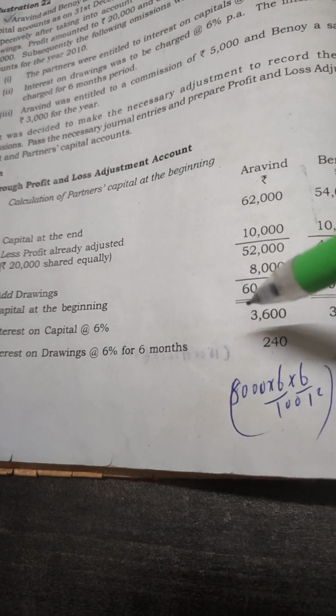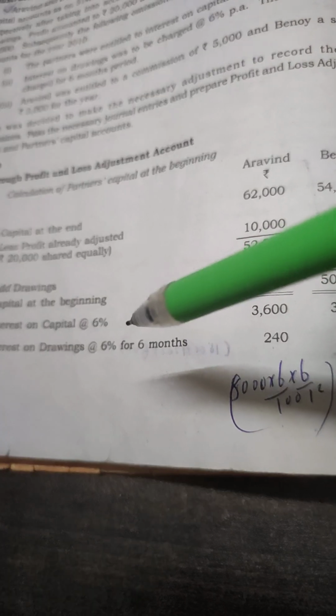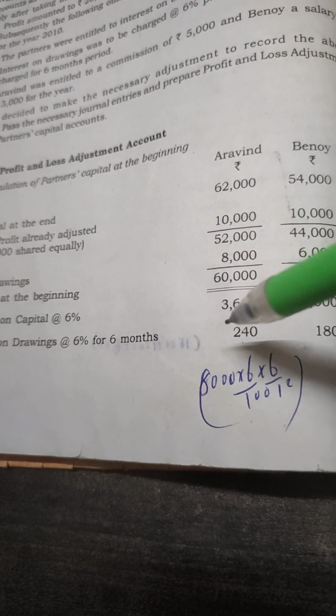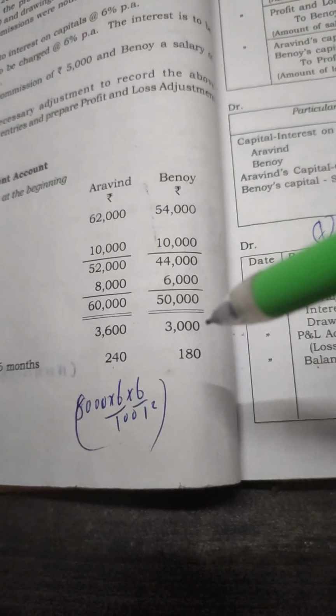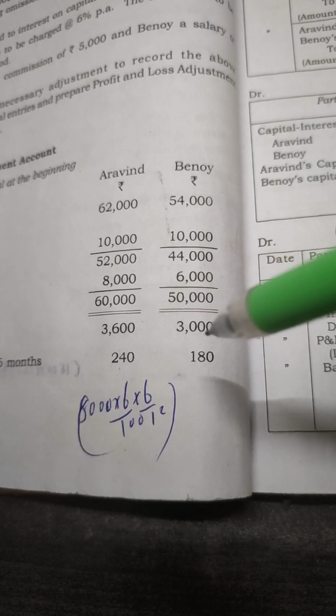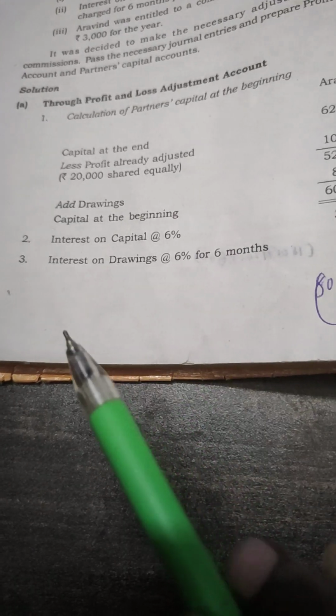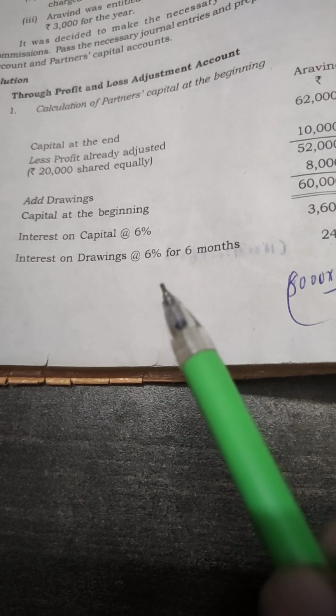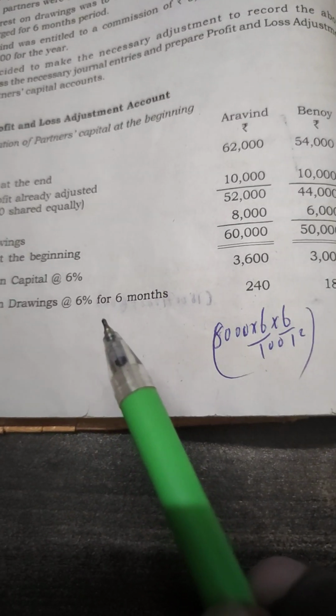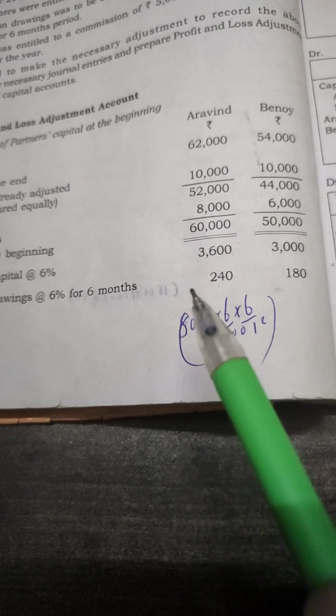60,000 is the capital, into 6 by 100, that's the rate, will give the 3,600 amount. Again, 50,000 into 6 by 100 gives 3,000. Then we have to calculate the interest on drawings at 6% for 6 months.